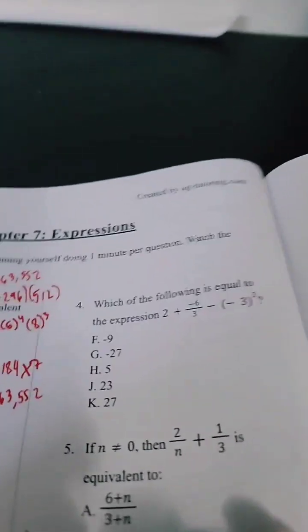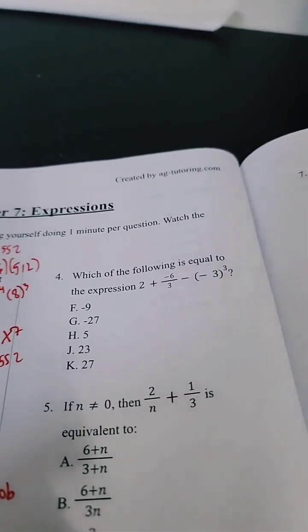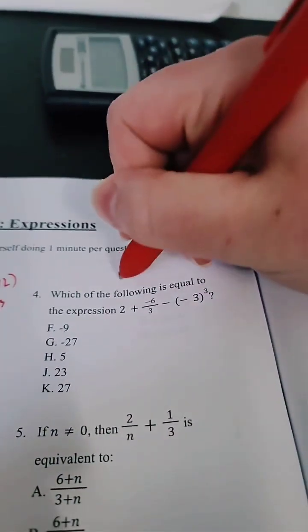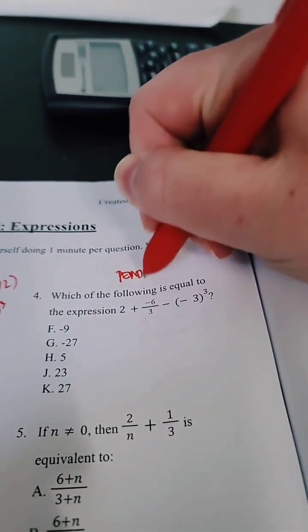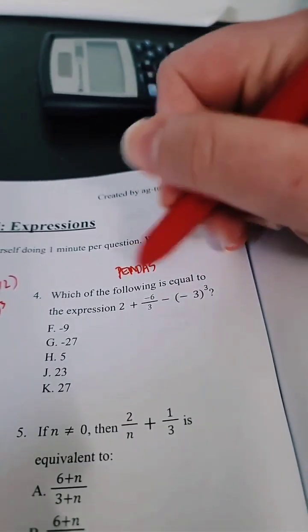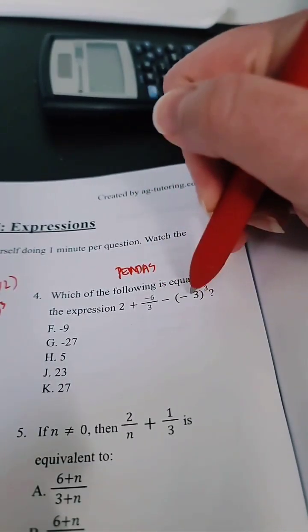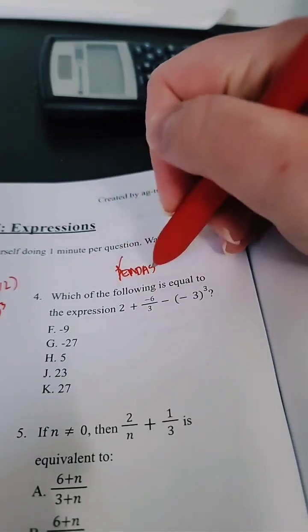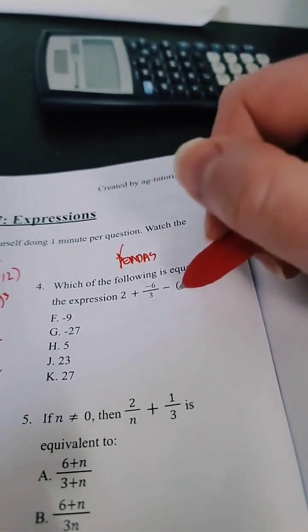So let's go to number 4. Which of the following is equal to the expression right here? So again, PEMDAS. So let's start with anything in parentheses. There's nothing here that we have to simplify, so we're good on that. Now let's go to exponents. So exponents would be right here.